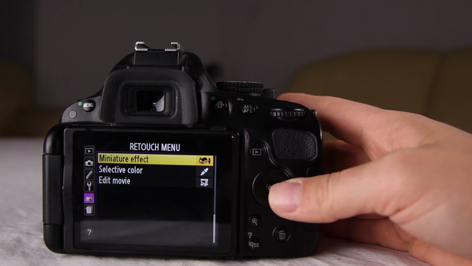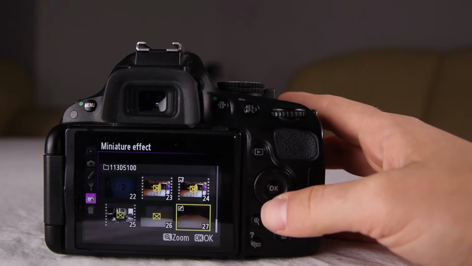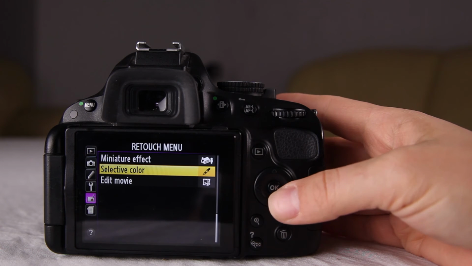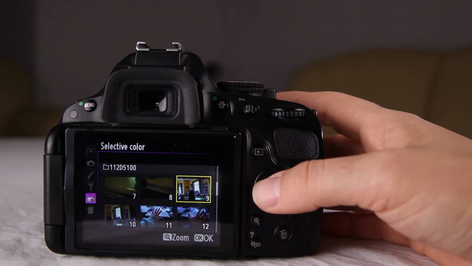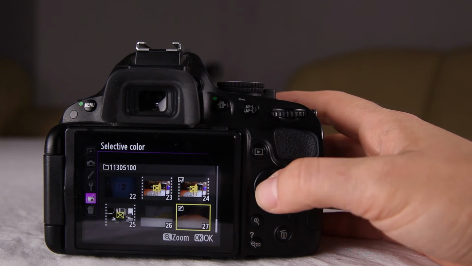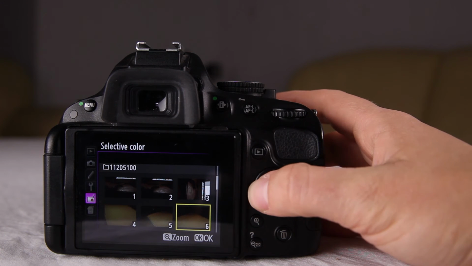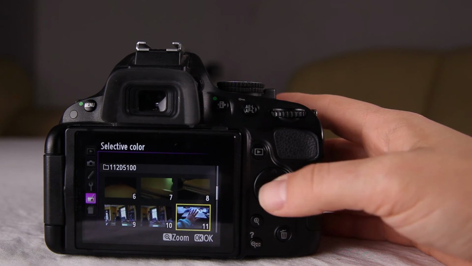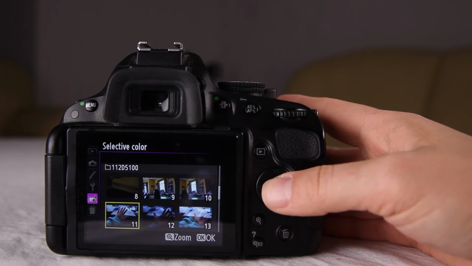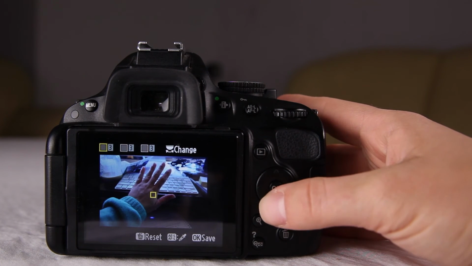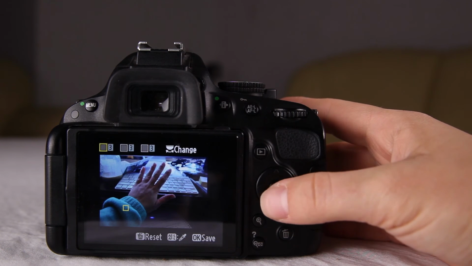Miniature effect is that same effect that you have in shooting options where it blurs a shot to make it look miniature even when it's not. Selective color. So let's see if I have something we can use for that. Okay, so if we're in selective color and we want to select the green of my jacket, I move with the arrow keys, the little box, to the color I want.